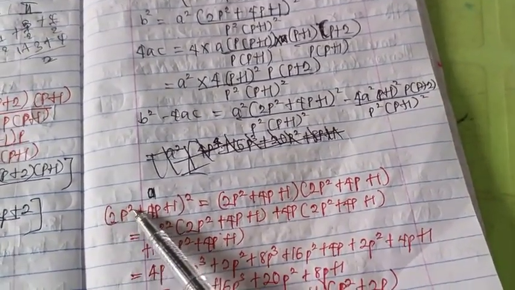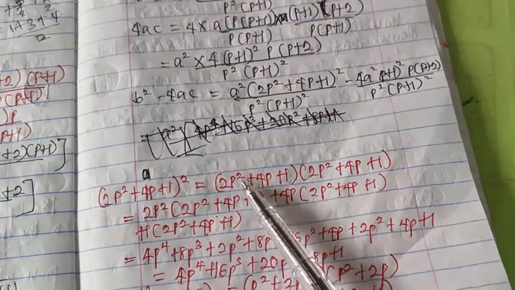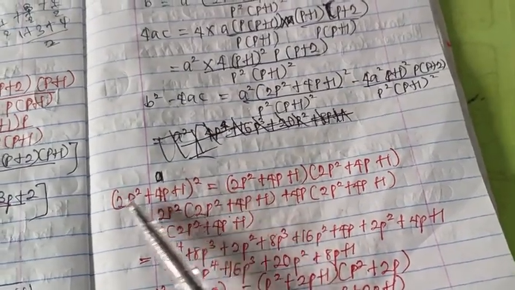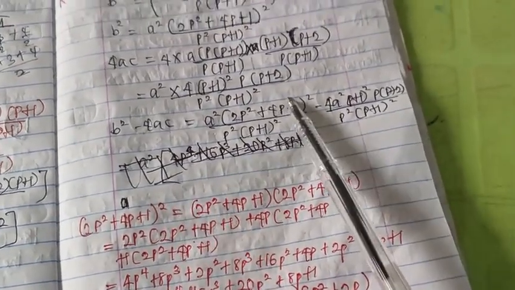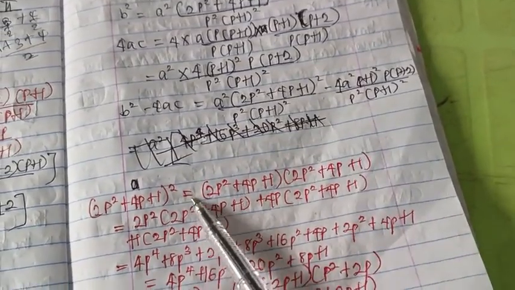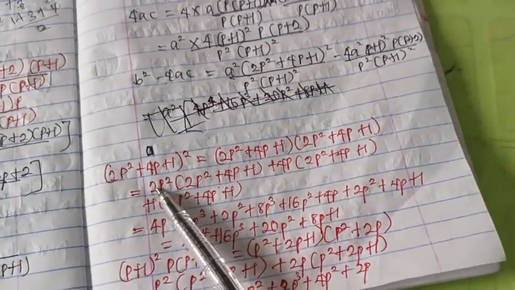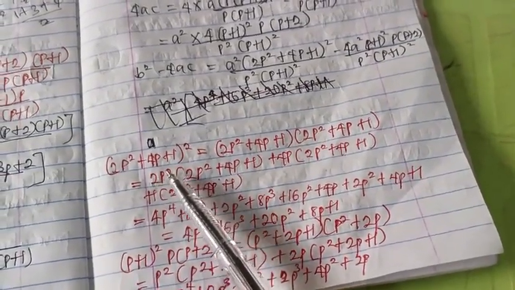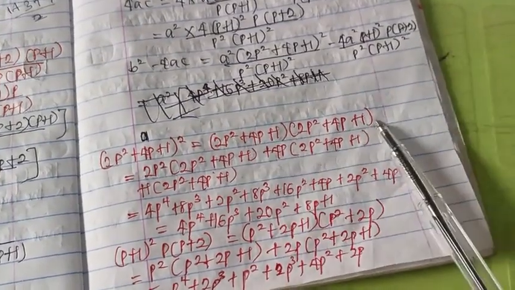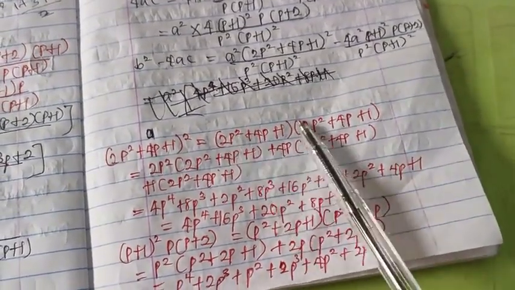We said 2p squared plus 4p plus 1 is going to be what? 2p squared plus 4p plus 1, all squared. We are simplifying this one. So that will be what? This one times itself. And that was what we did here. And then I made it very simple. Look at it here. Now we use this bracket to multiply this bracket. That will be 2p squared times all of this.